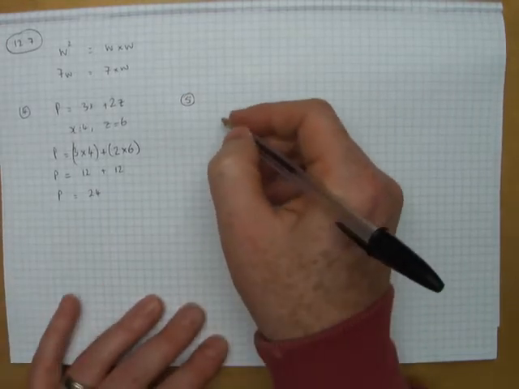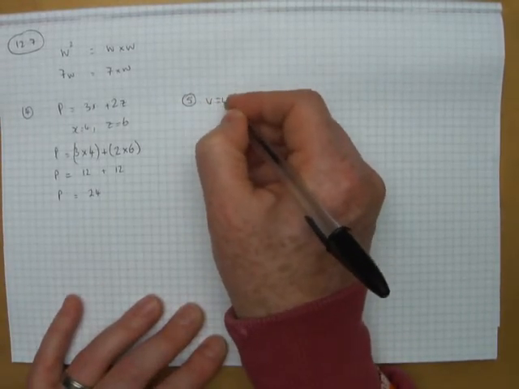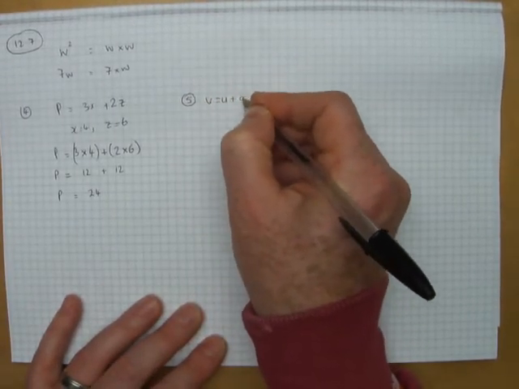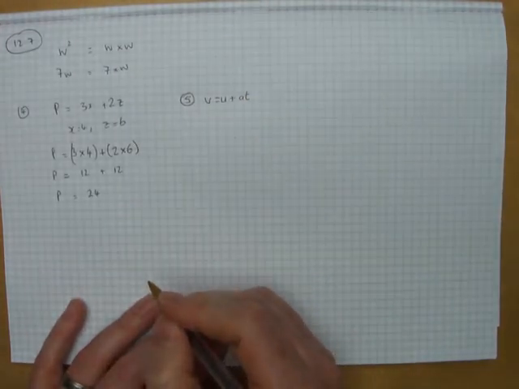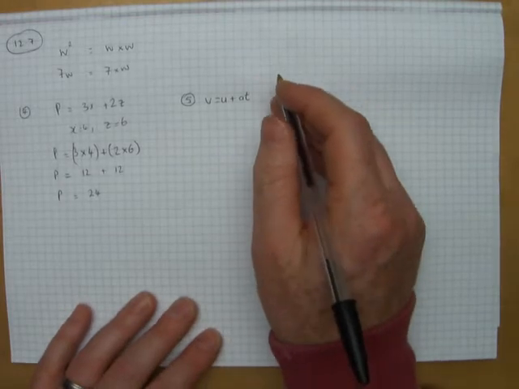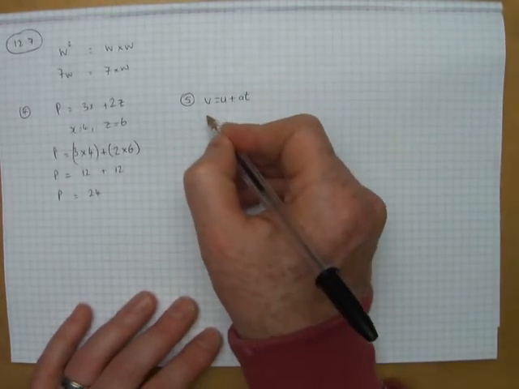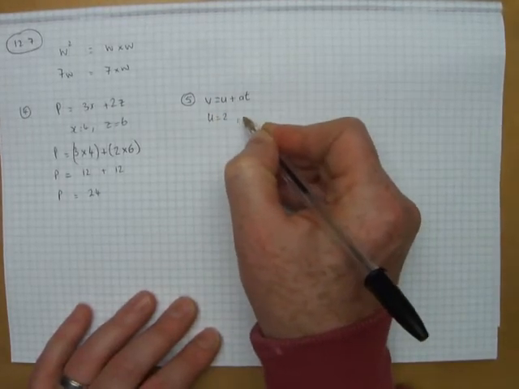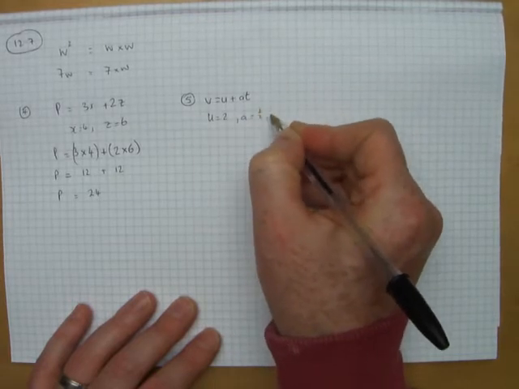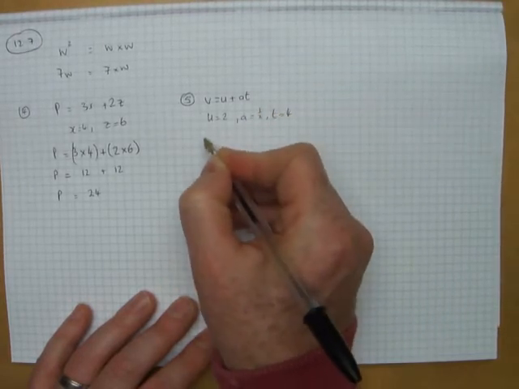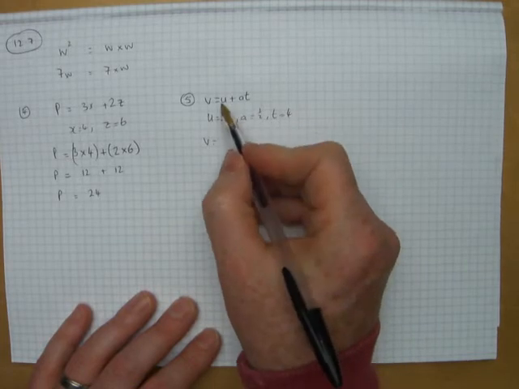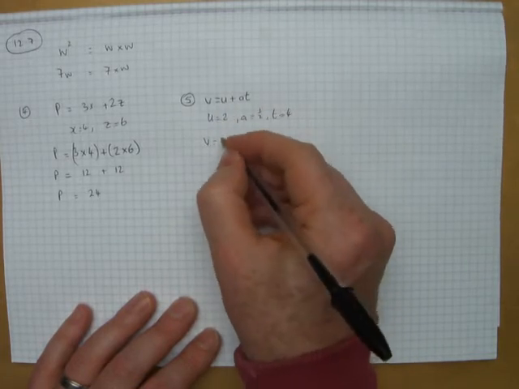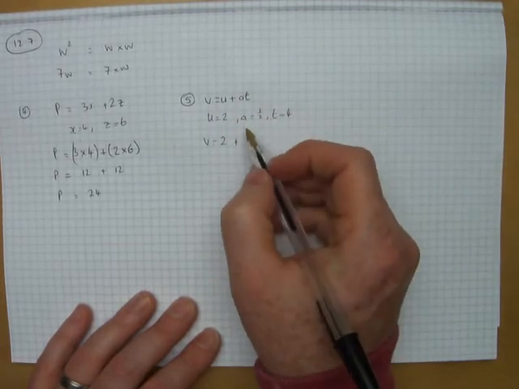Example 5, we've got v equals u plus at. Now, this is actually a formula we use higher up in the school to work out velocity, but we don't know that at this stage. All we know is that u is equal to 2, a is equal to a half, and t is equal to 4. So v, substituting them in, it's just u, so I can replace that with 2, plus a, which is a half.